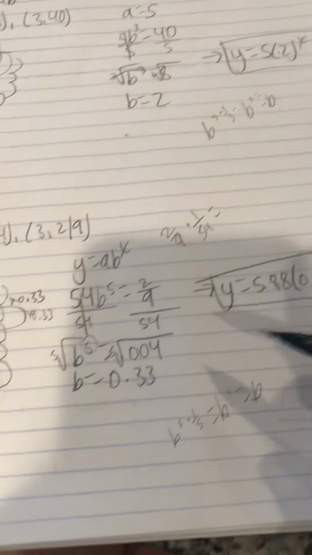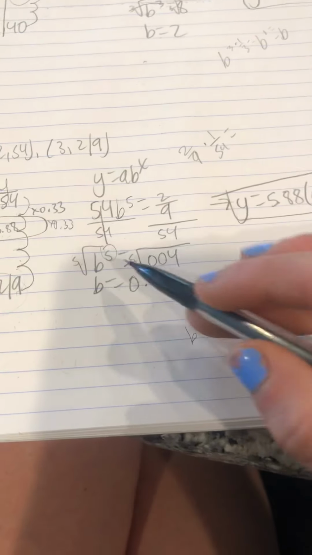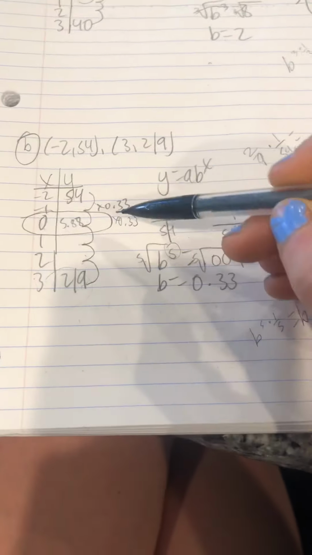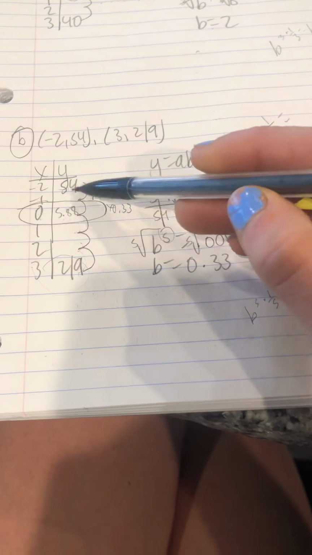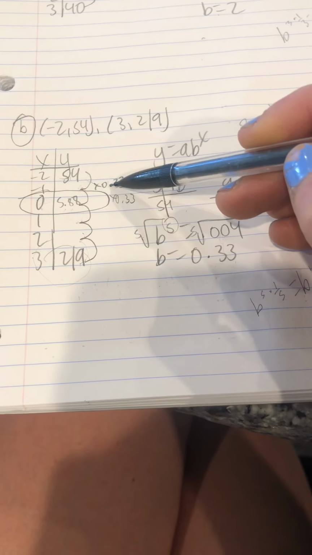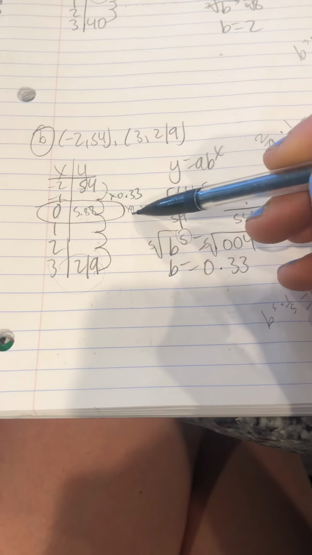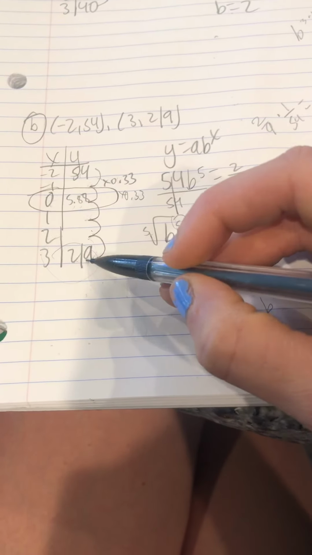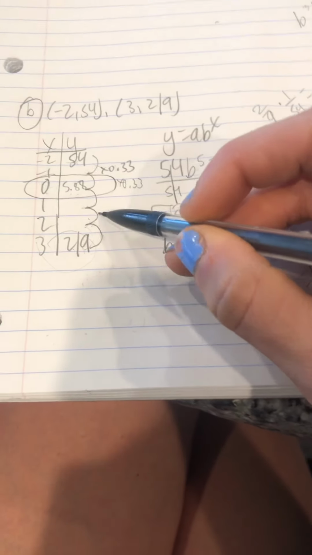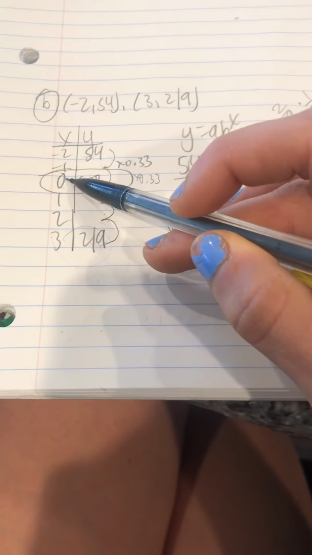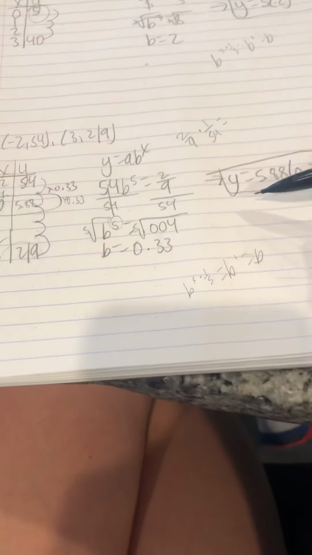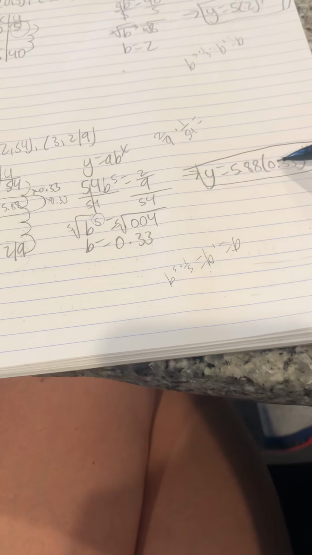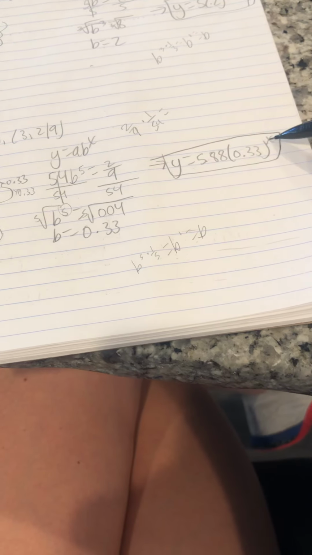So we get 0.33 is our b value. What that's telling you is from here to here, you're multiplying by 0.33. Here to here, multiply by 0.33, etc., all the way down to here. Or we could take 2 over 9 and divide by 0.33 and work backwards. So we need to find our initial at 0. To do that, we get y equals 5.88 times 0.33 to the power of x.